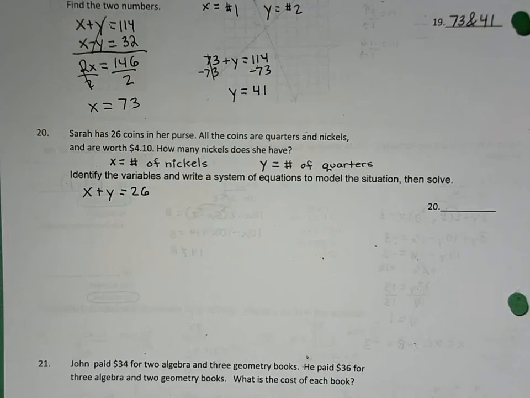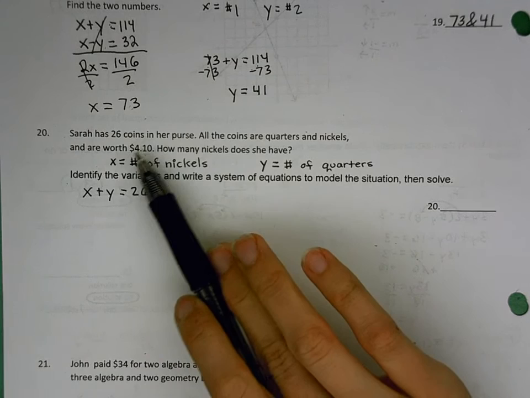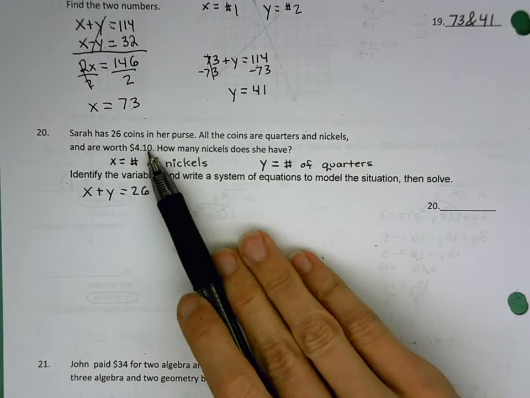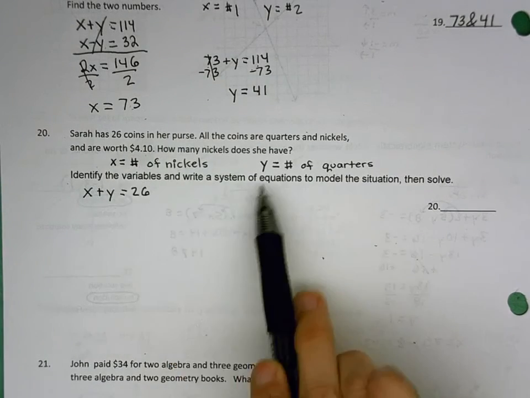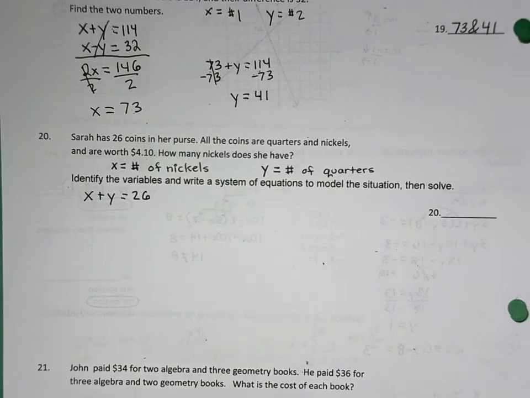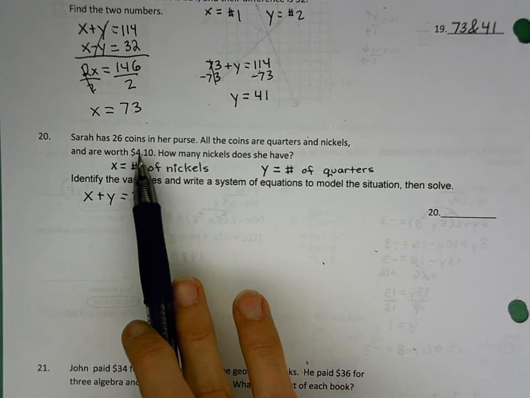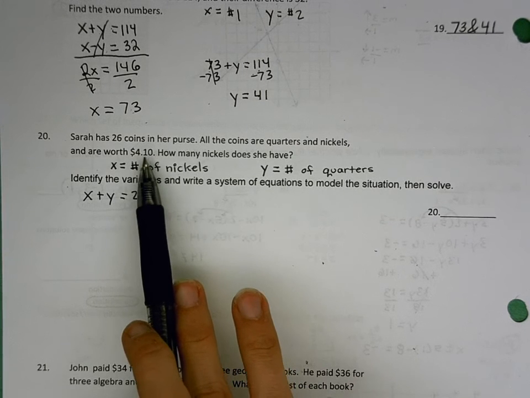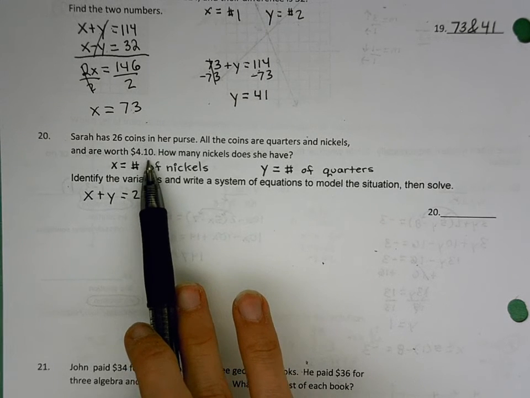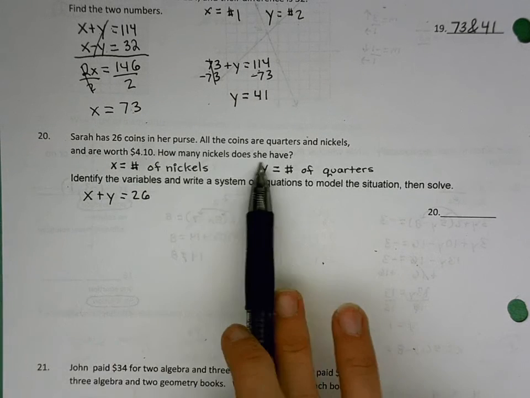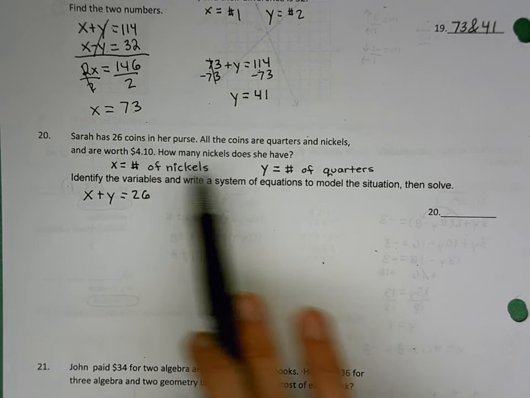Okay, her second equation is going to deal with this total, $4.10. Now you want to be careful. Make sure you don't put x plus y equals $4.10. Remember, x and y are the number of nickels and the number of quarters. It doesn't deal with price, which is what this $4.10 is. So we need to put something out front of x and y in order to make it correspond to price, to money value.